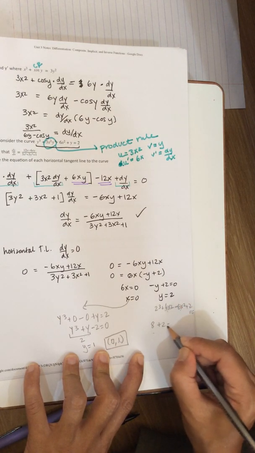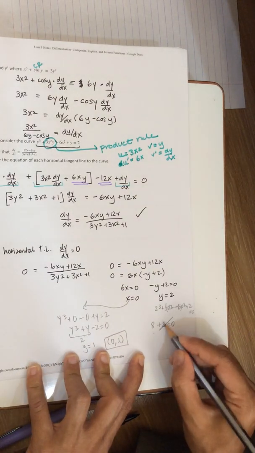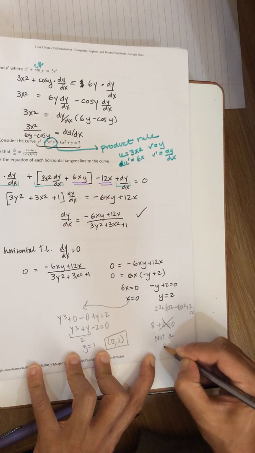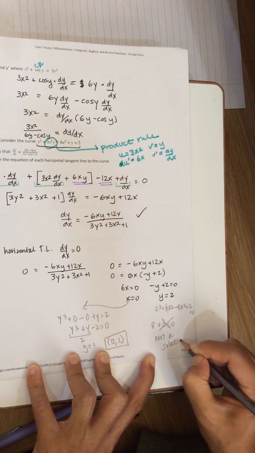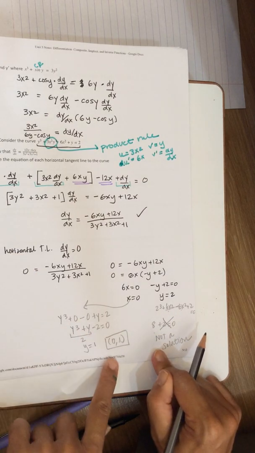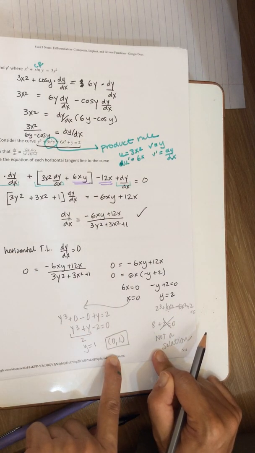So 8 plus 2 equals 0. Well, that is not a true statement, so that is not a solution. So there's only one solution for when this function has a horizontal tangent line, and it's at the point 0, 1.